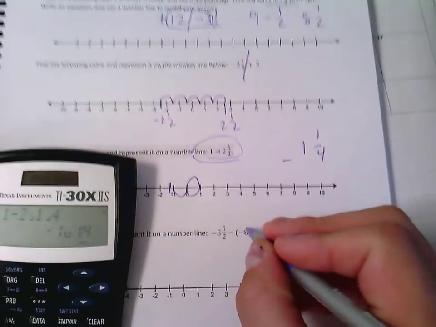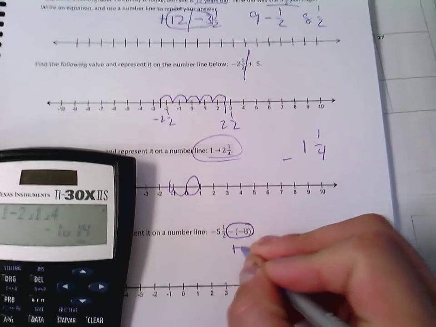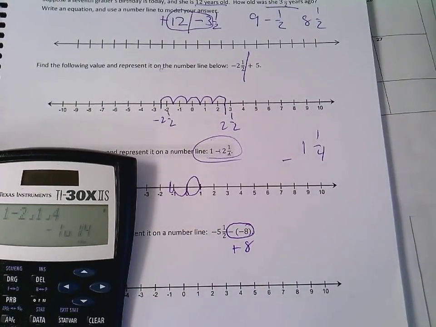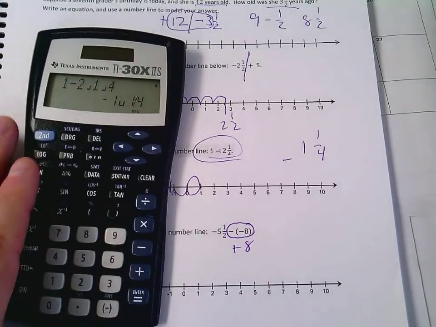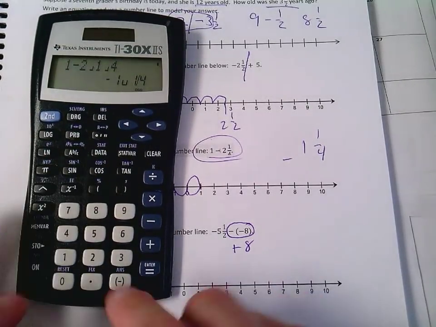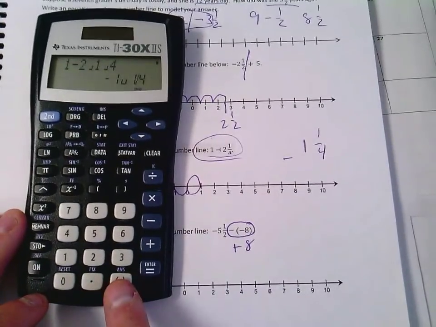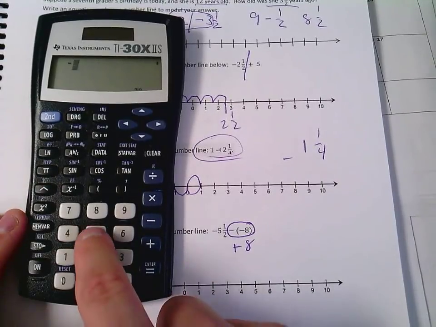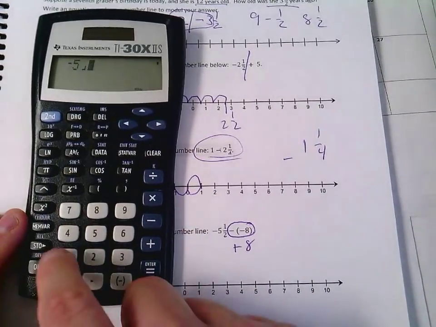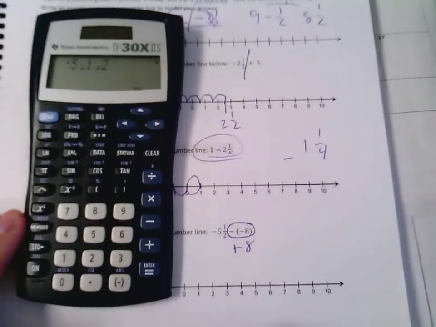If we were doing this by hand, you would take this and make it a plus 8. But once again, we can put this whole thing in the calculator. Now, when you start with a negative, you use the negative button. So it'll be negative 5 ABC 1 ABC 2 minus.